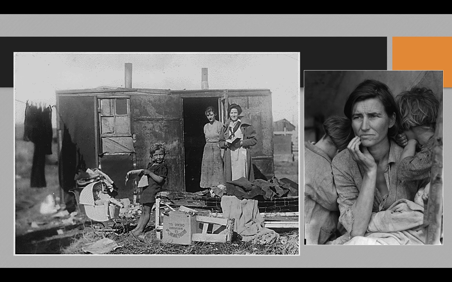Here are some famous pictures from the Great Depression. You see this one-room shack that this family is living in. They couldn't afford their rent anymore, had to move here, an entire family in one room. You notice this kid is not wearing clothes. Okay, he's basically wearing a long shirt, and that's all he's wearing. And they're just wearing rags and don't have enough food to eat either.